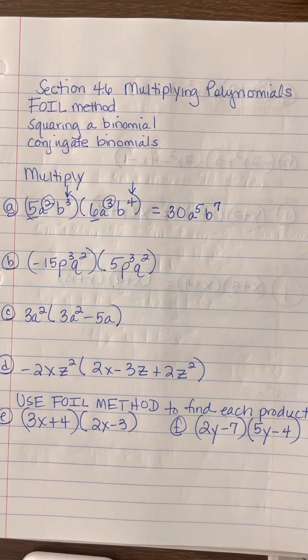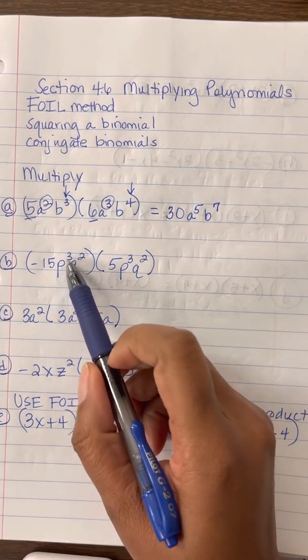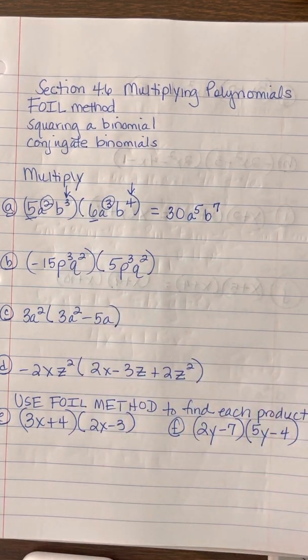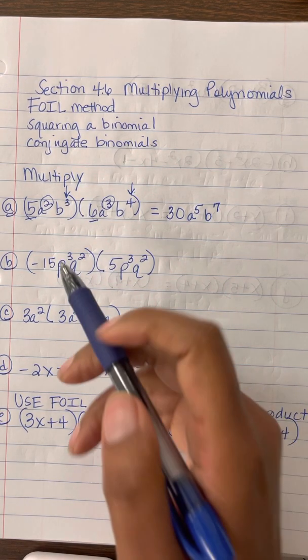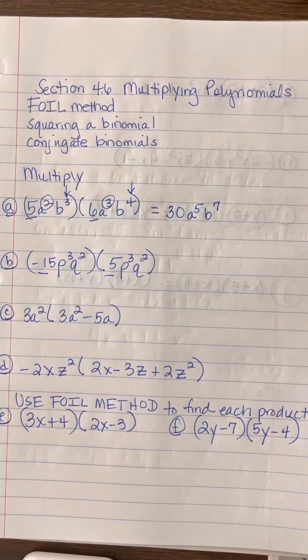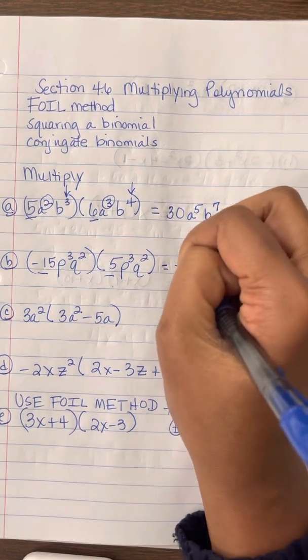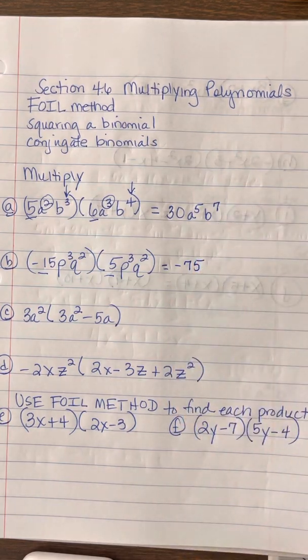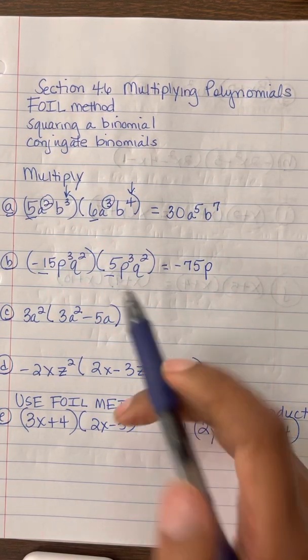Let's try another example. Negative 15p cubed q squared times 5p cubed q squared, okay? We're going to start with our times tables. Negative 15 times 5 is negative. Good, I hope you said 75. That was perfect. Okay. Now let's go to the variable p and get a total.